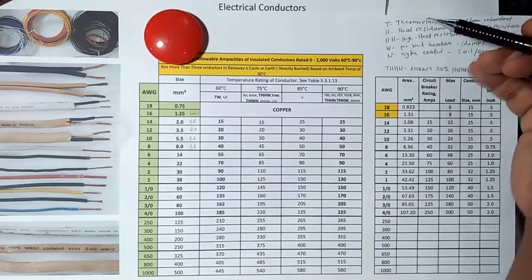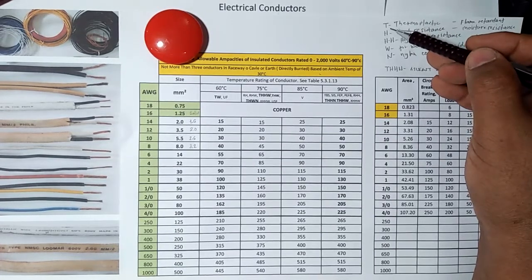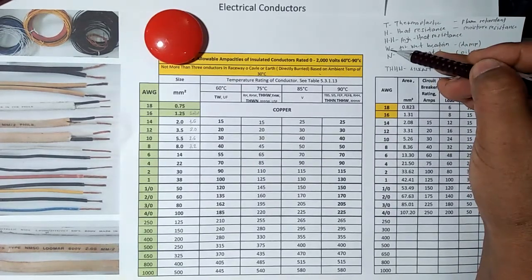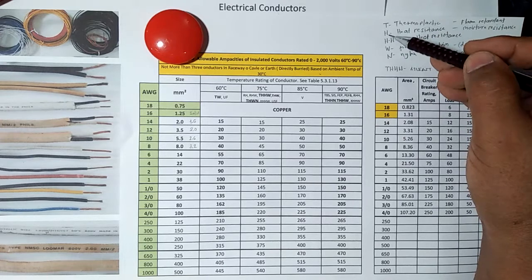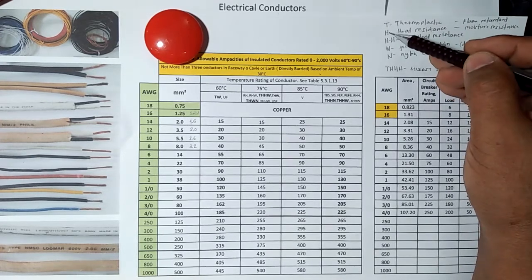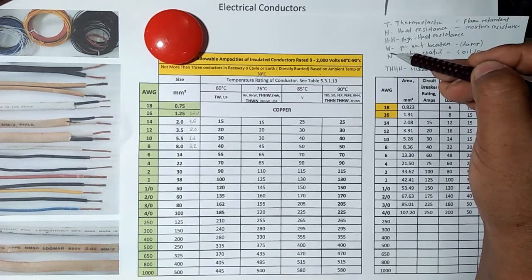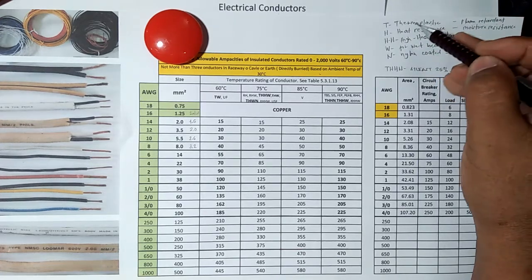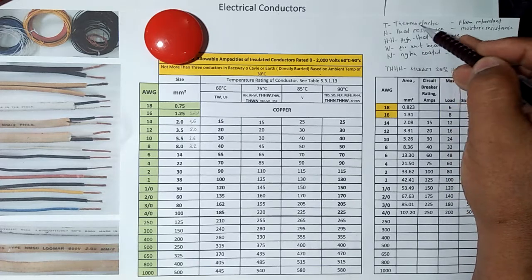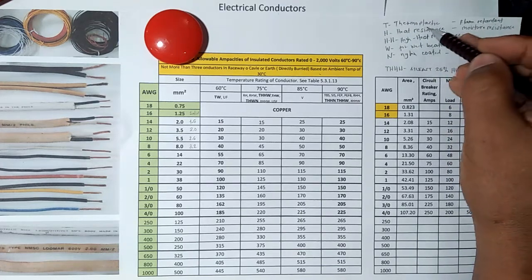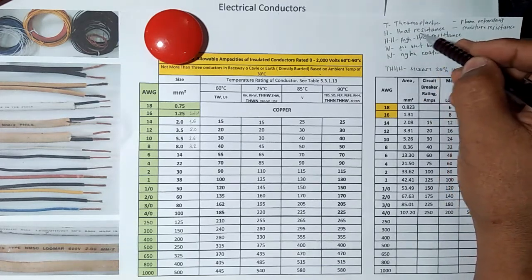Some famous types are TW, THW, THWN, or THHN. T only means thermoplastic. H is for heat resistance.